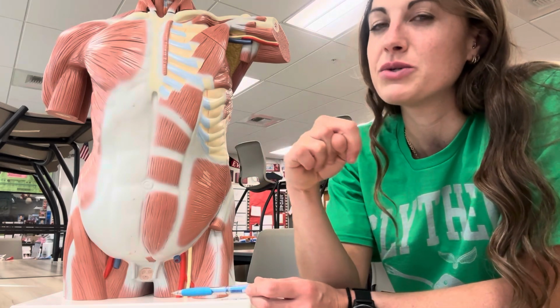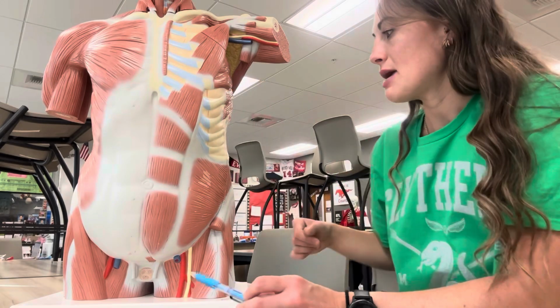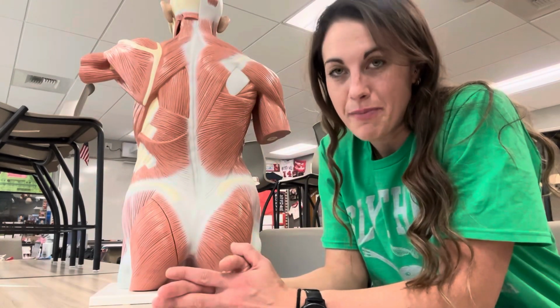We will skip iliopsoas. I know it's on your list. I'll go over that when we do the legs because we can see that a little bit better when we look on the inside of the hip. All right, now we can do the muscles of the back.